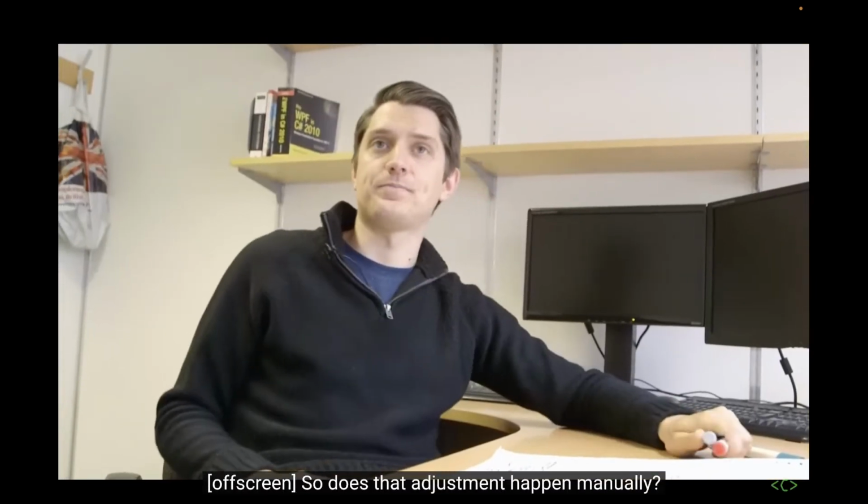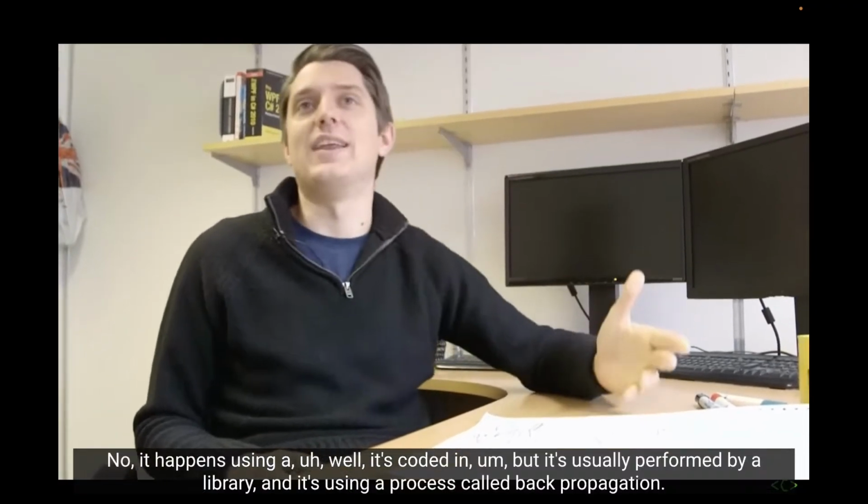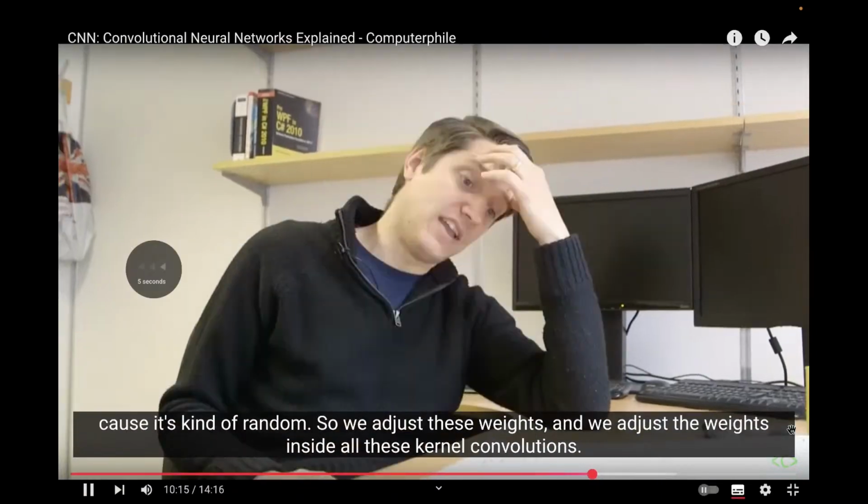So does that adjustment happen manually? No, it happens using a, well, it's coded in, but it's usually performed by a library.